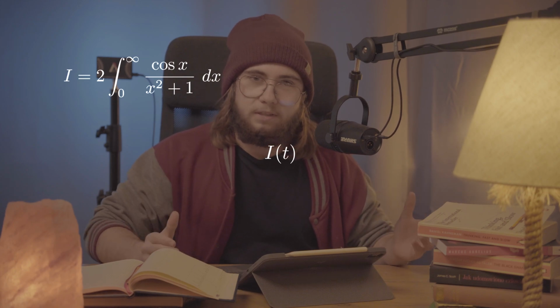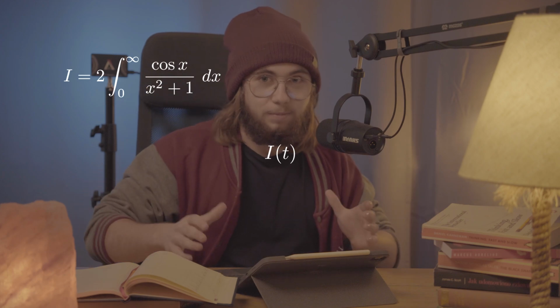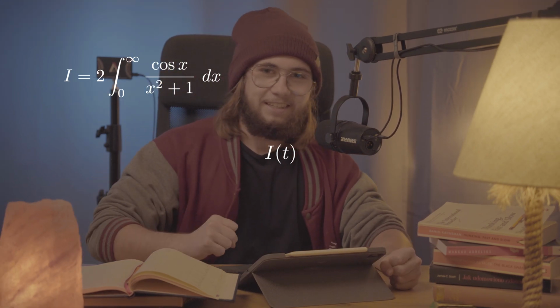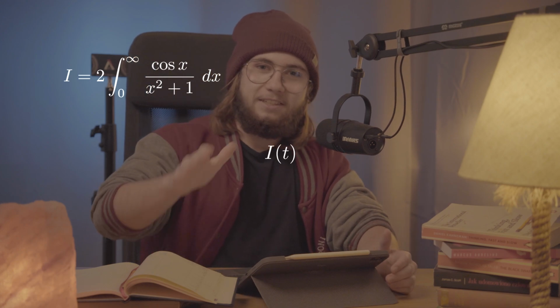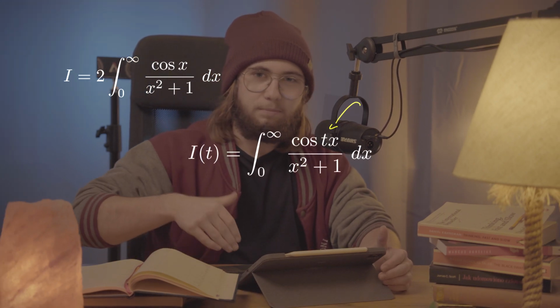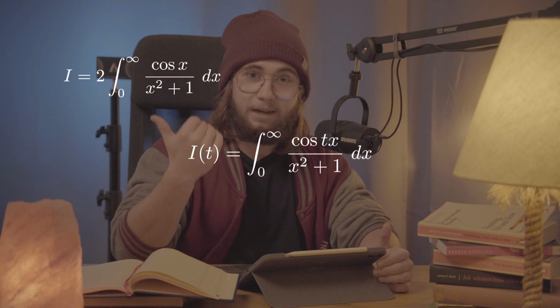I'd like to make this integral a function of the parameter t, but where do I place the parameter? Well, I'd like to place it in the most obvious, most intuitive place possible. I know what's going on here, but not everyone has to. Yeah, it's funny. So I'm gonna place it inside of the cosine function, multiplying the variable x by that parameter.